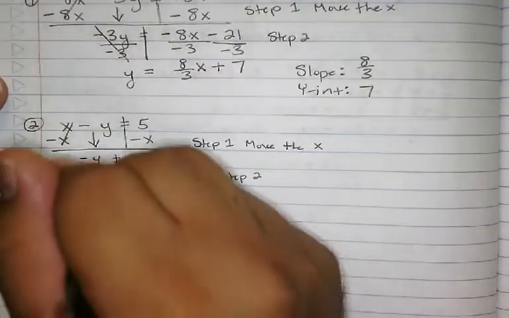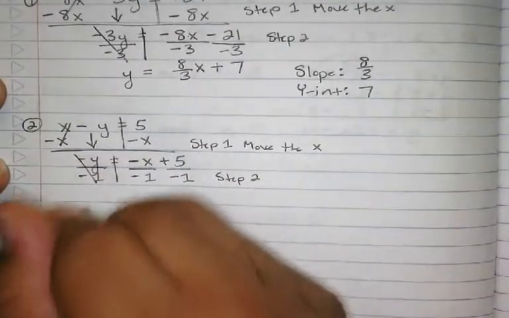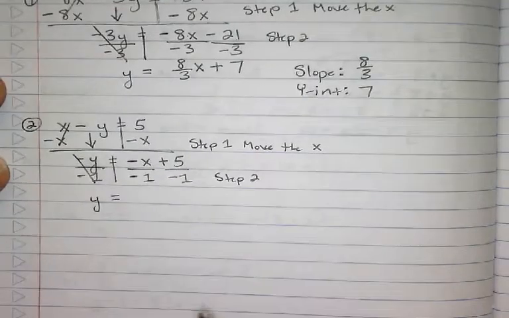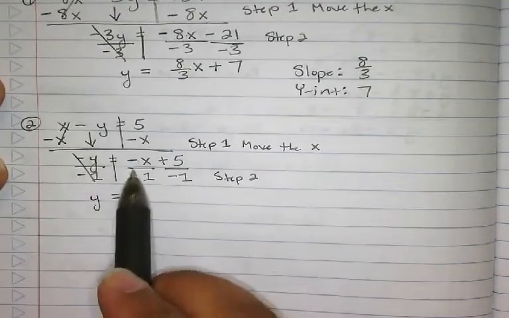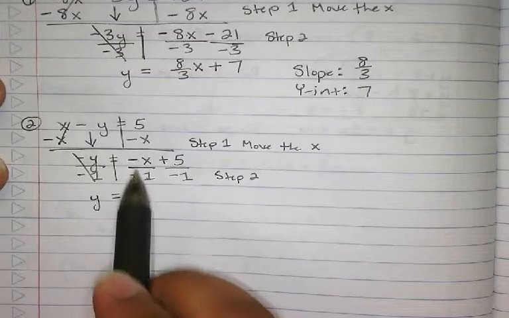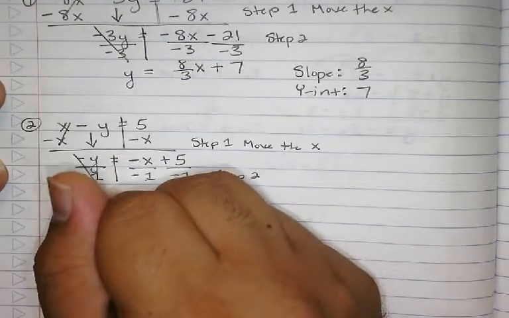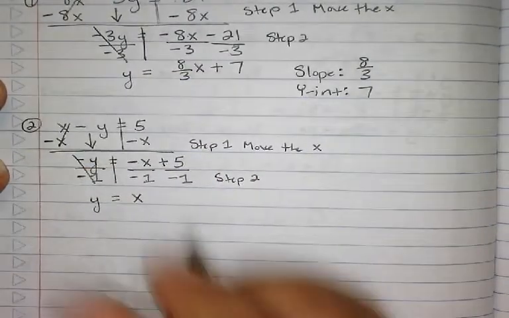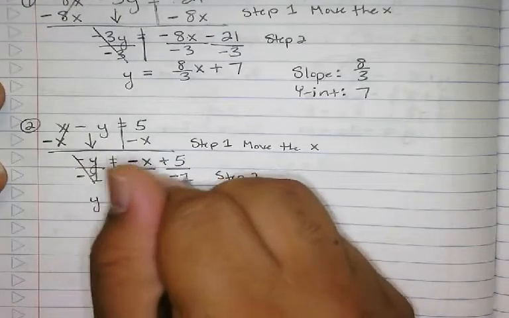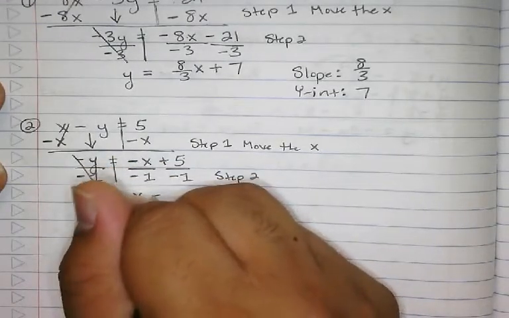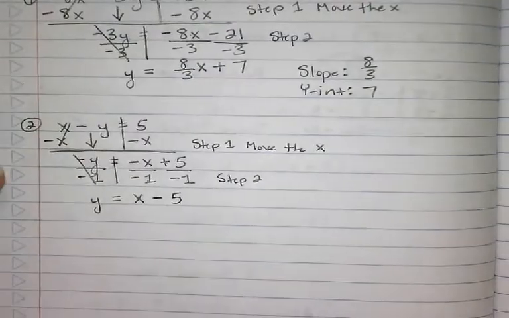So the negative sign gets canceled out, so now you're left with y. It's exactly what you want. You have negative x divided by negative 1. Negative divided by negative gives me a positive x. Positive 5 divided by negative 1 just changes the sign, so now it's negative 5.